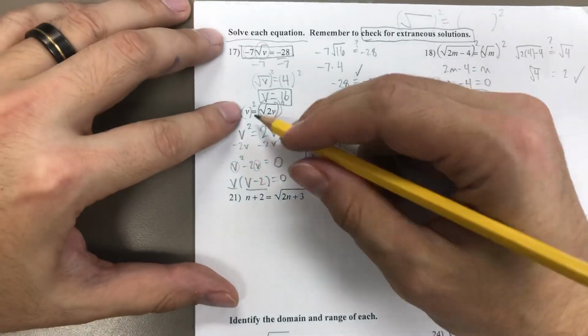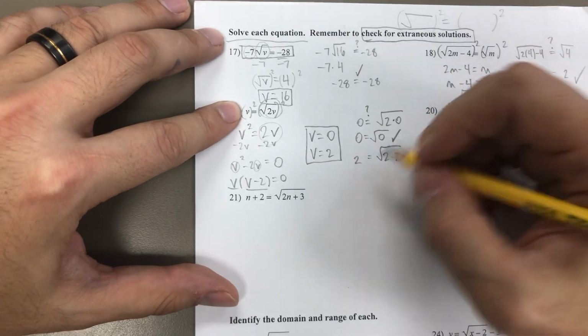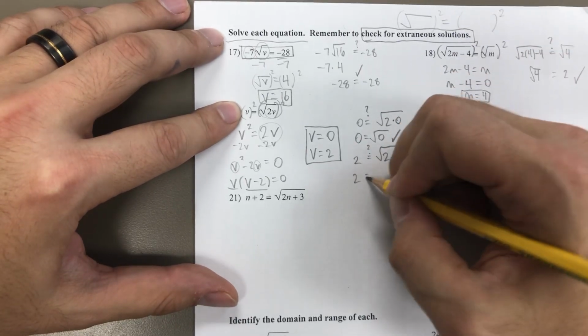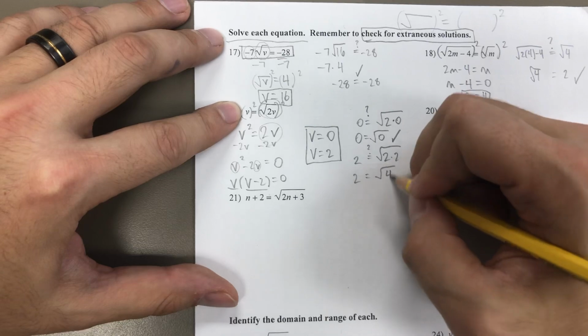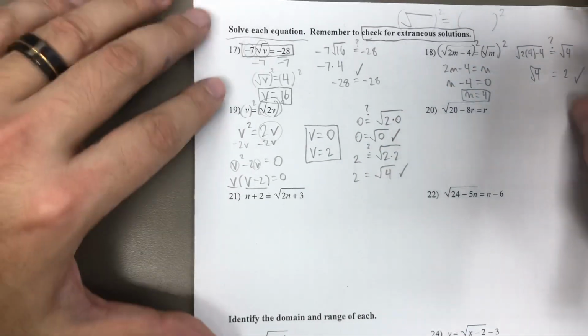Now try 2. If I plug 2 in its place, 2 is equal to the square root of 2 times 2. 2 times 2 is 4, so that means that we need to test and see if 2 is equal to the square root of 4. Since it is, then that one checks out too. So neither of those are extraneous solutions either.